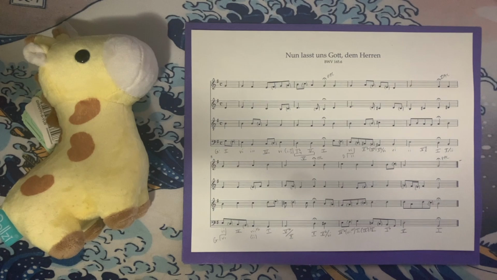But other than that, it's a very straightforward chorale, not too many difficult points. All of the chords are very clearly outlined, and progression-wise there weren't too many loops that I was thrown for.